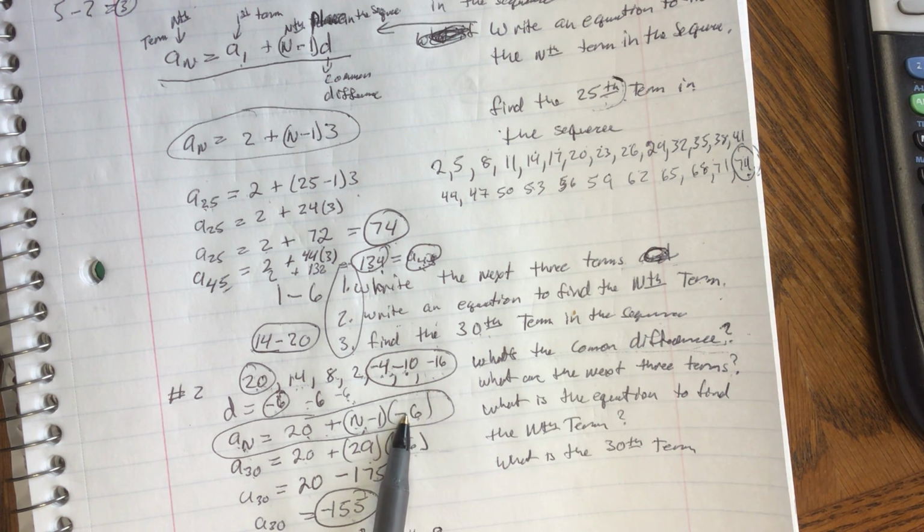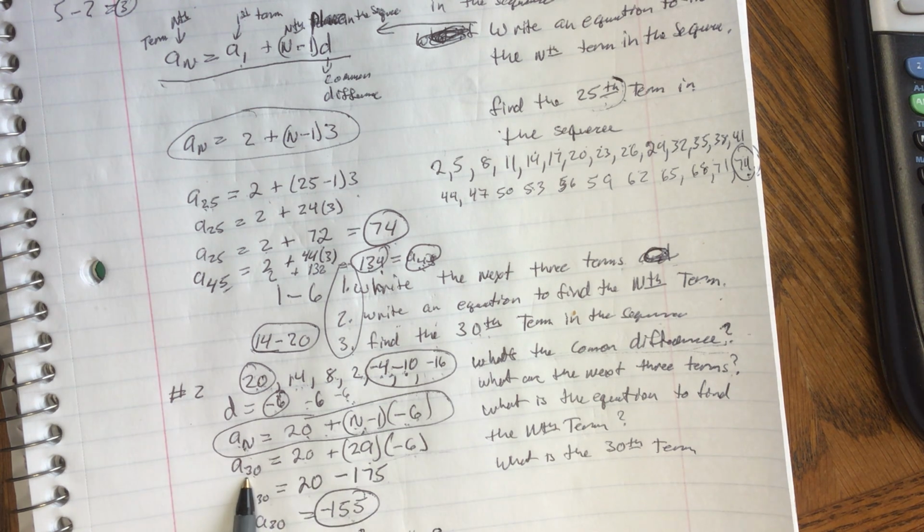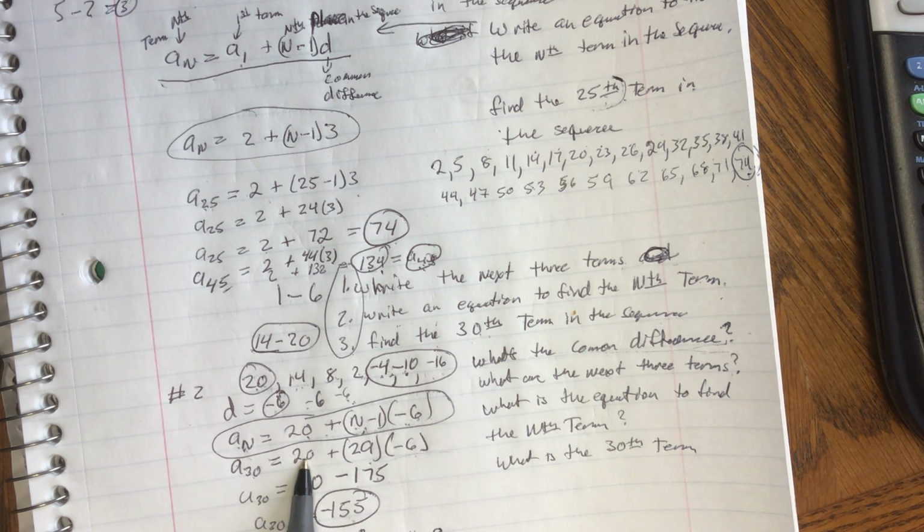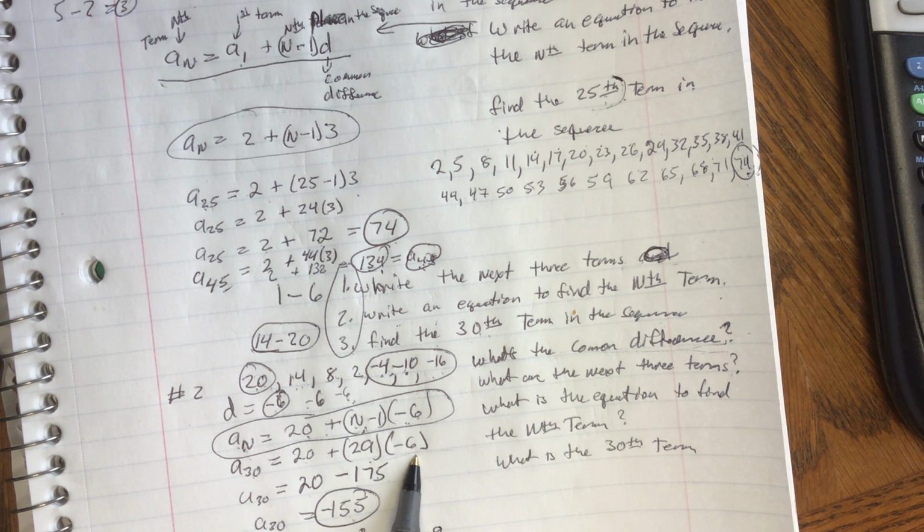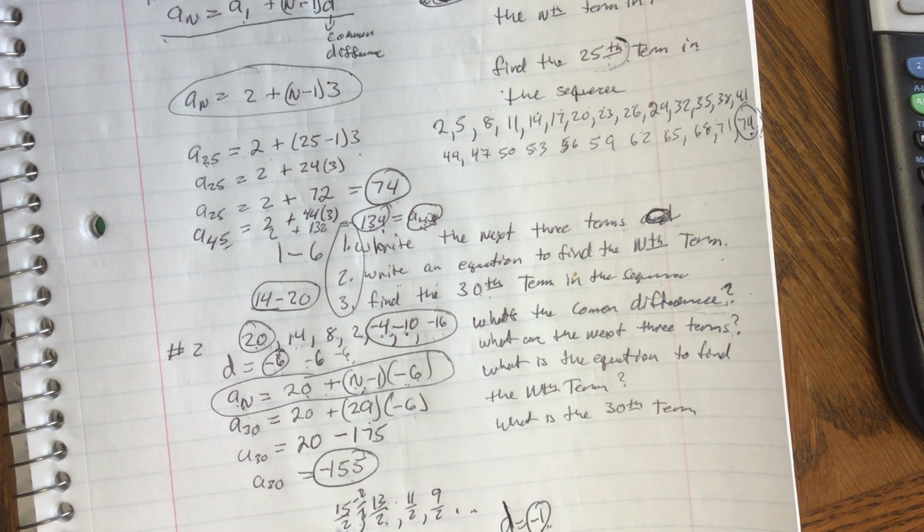You'll notice I like to put the common difference in a parenthesis to remind me to multiply it to whatever this n minus 1 is. Well, in this case, I want to find the what term? The 30th term. So I want a sub 30 equals 20, that's the first term, plus 29. How did I get that? 30 minus 1 times the common difference, negative 6. 29 times negative 6 is negative 174. You can do that on your calculator. Then I add 20 to it. That's going to give me negative 155. That's the 30th term in this sequence.